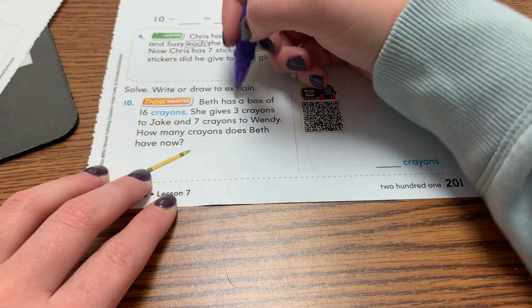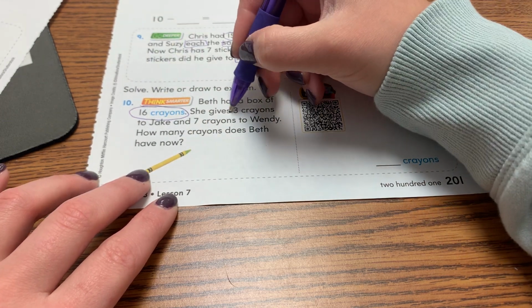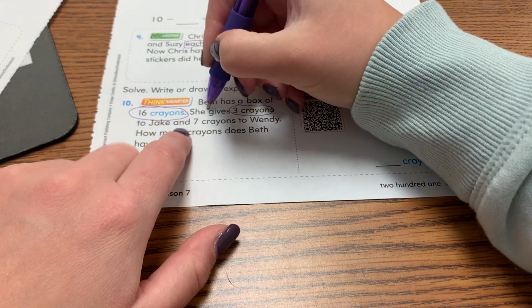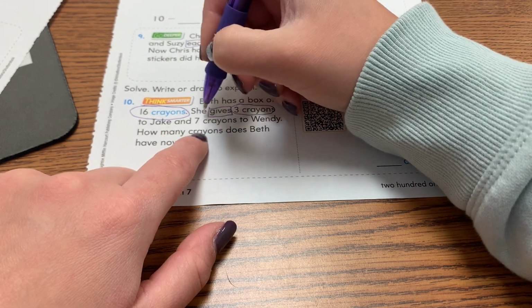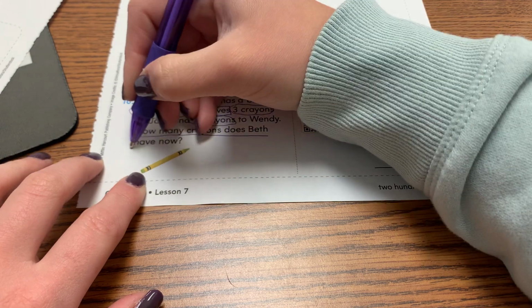At the bottom it says Beth has a box of 16 crayons. She gives 3 crayons to Jake, box the word gives, and 7 crayons to Wendy. How many crayons does Beth have now?